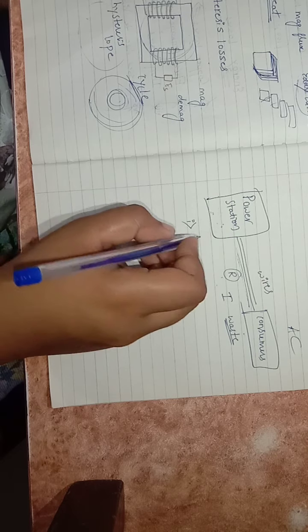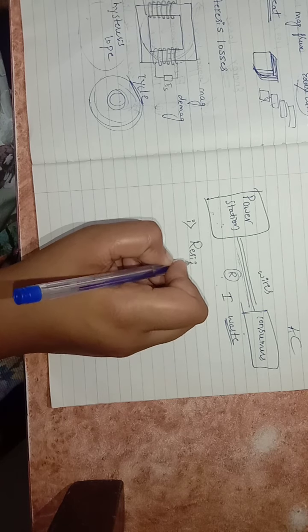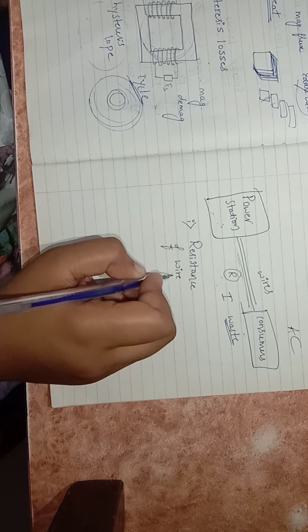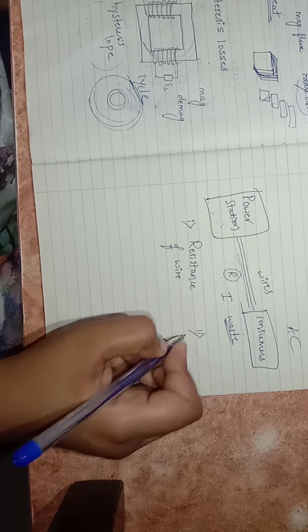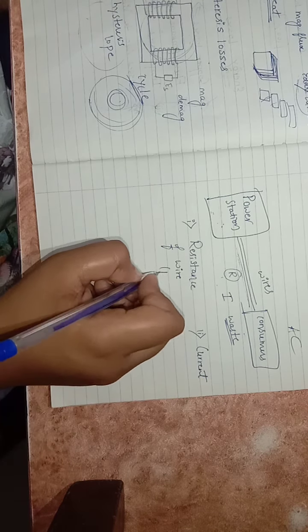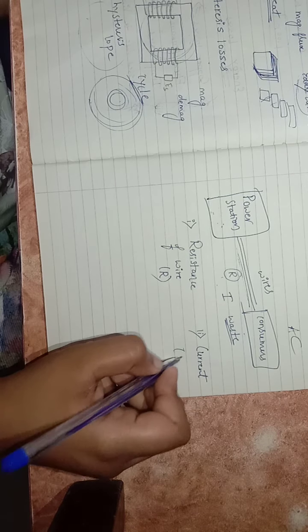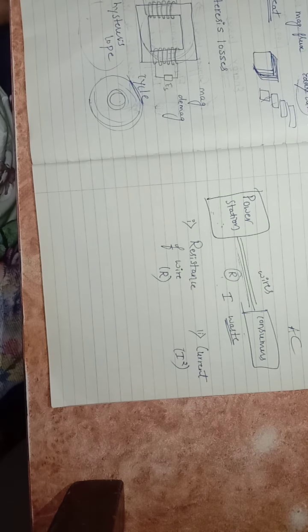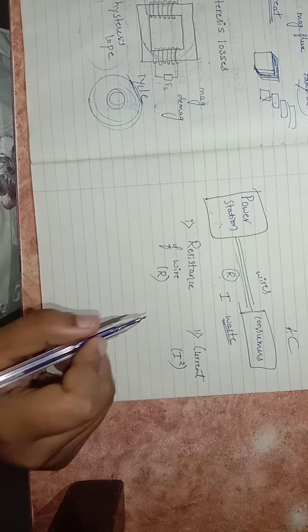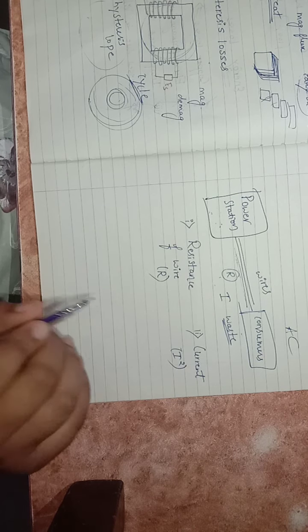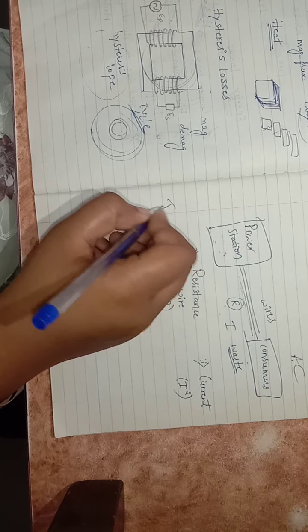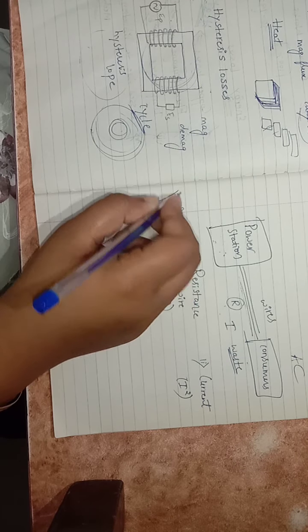First is what? Resistance of the wire. Resistance of the wire. And second is the current. Means resistance of the wire is R, and square of the current, I square. Why? Means whatever the wastage in the energy taking place, that takes place in the form of heat energy. And what is that heat energy? That is I square R T.